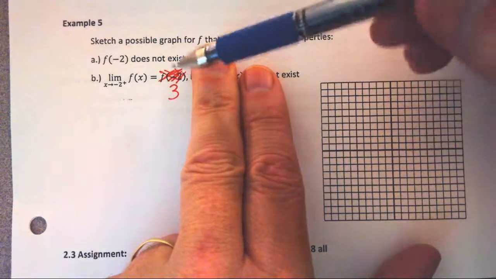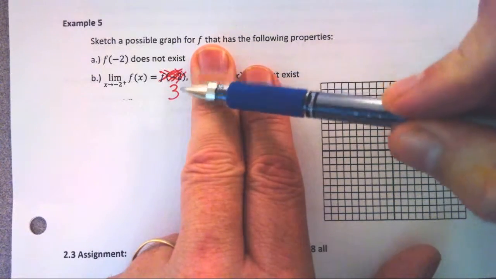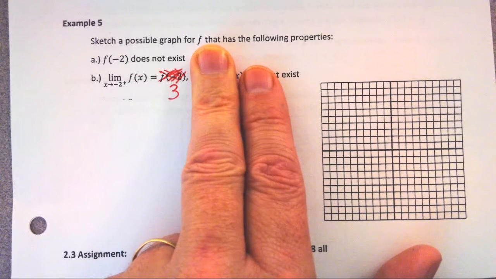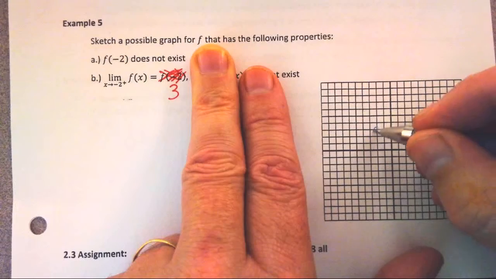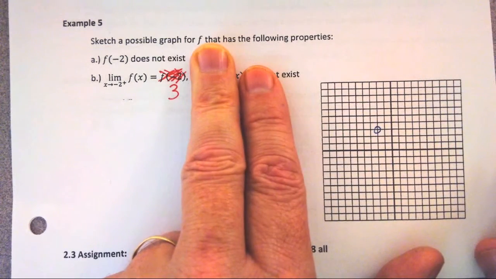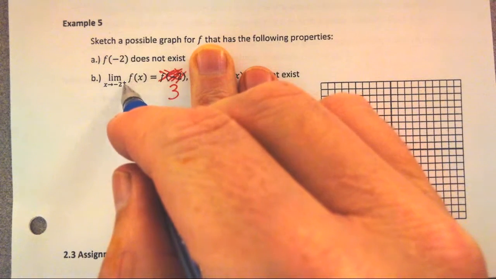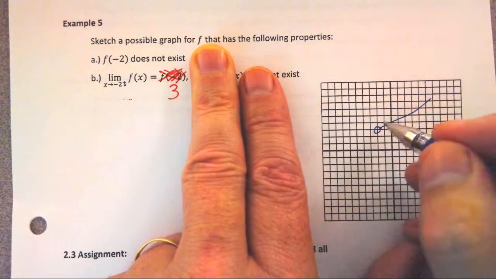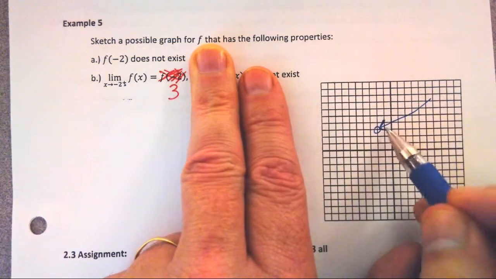Let me see hands if you know what we could put on our graph based on those two statements. F of negative 2 does not exist. But the limit of f at negative 2 from the right does exist. Jocelyn? Beautiful. Negative 2, 3 has to have a circle, correct? And extending beyond that, Jocelyn said that, yeah, from the right, we have to be going here. Now, it doesn't matter how we're getting there, so long as from the right, we're getting there.